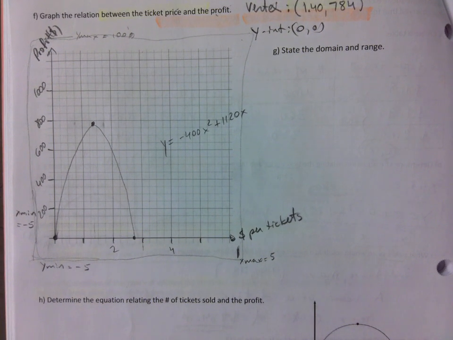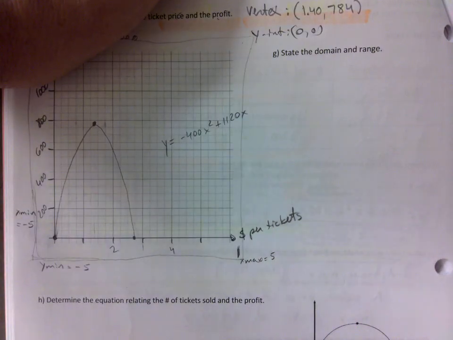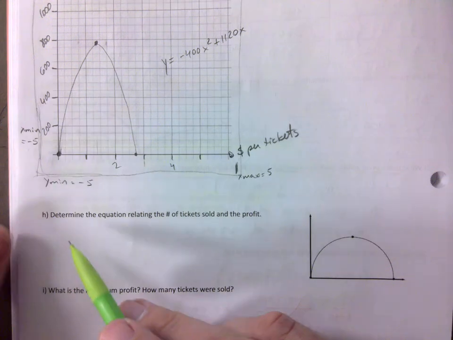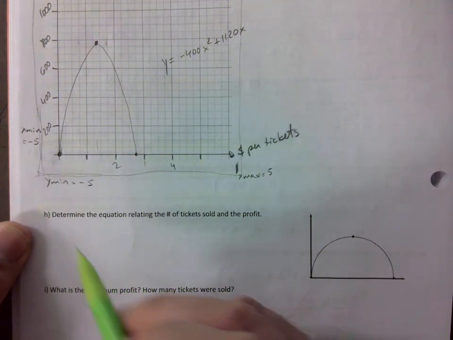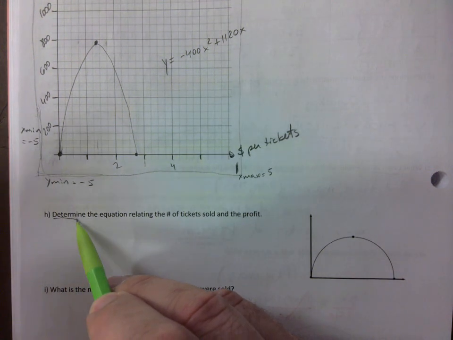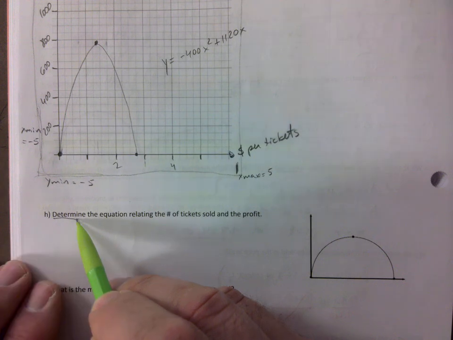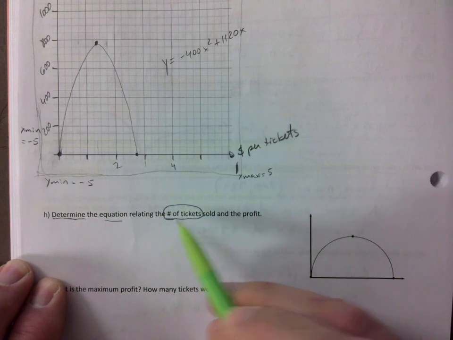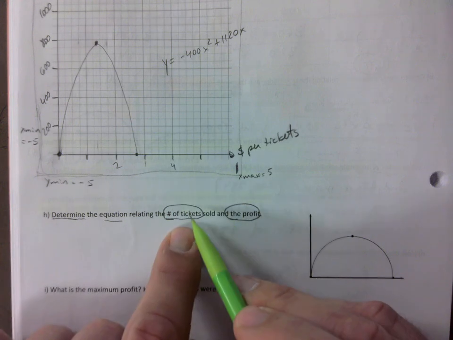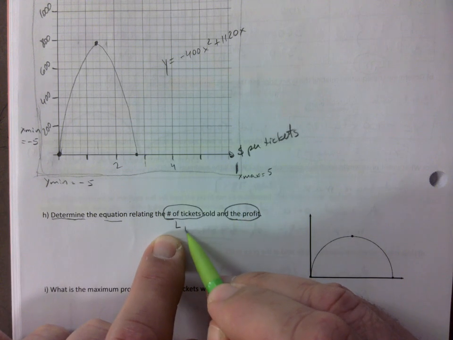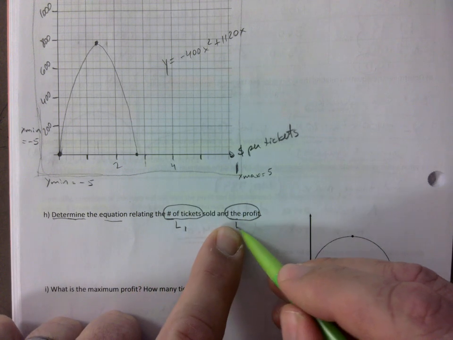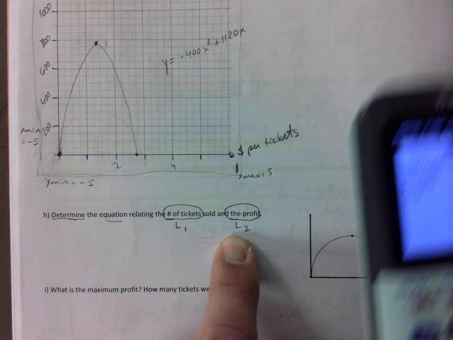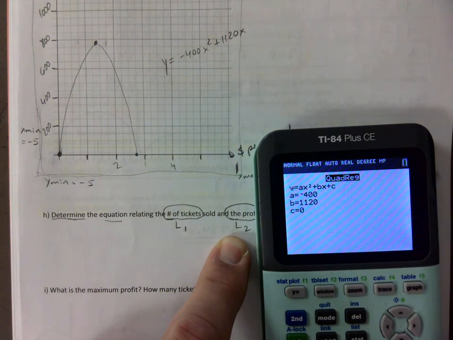All right, next. This is just an extension, this part right here. I don't think you'd ever really need to do this, but it says to come up with a second equation. If I asked you to determine the equation that relates the number of tickets and the profit, then you would put the number of tickets into L1 and the profit stays in L2 as always. So you grab your calculator.